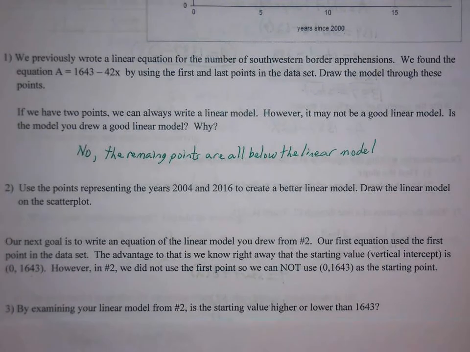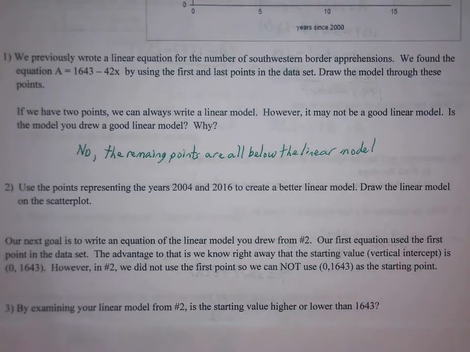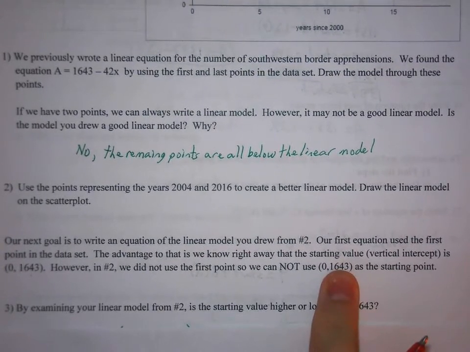Our first equation used the first point in the data set. The advantage to that is that we know right away that the starting value is the vertical intercept, and that's 0, 1643. However, in number 2, we did not use that first point, so we cannot use 0, 1643 as the starting point. And this is the essential thing to understand in this lesson: we're not using what they gave us as the starting point.